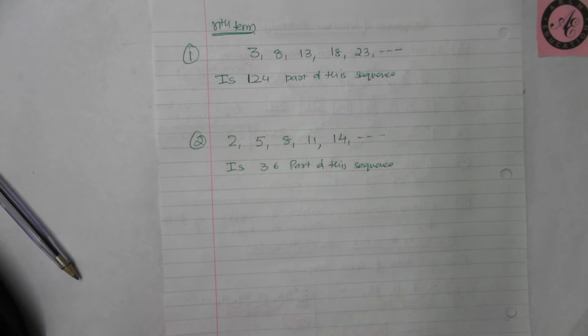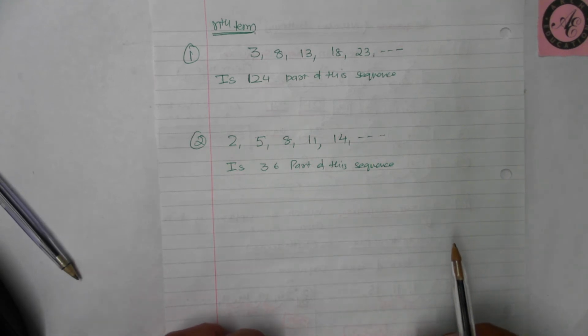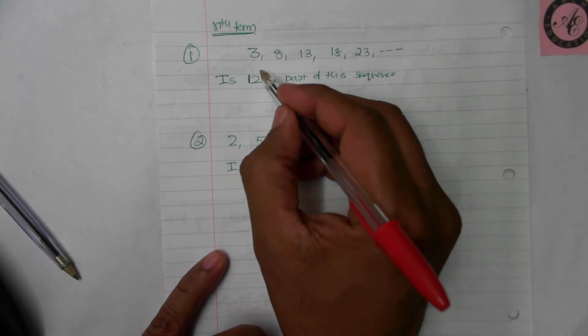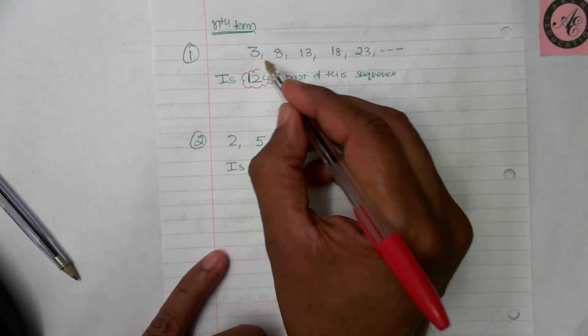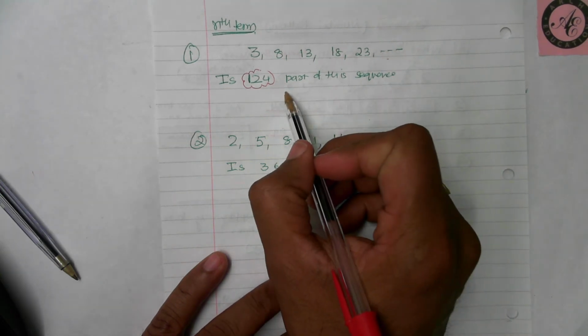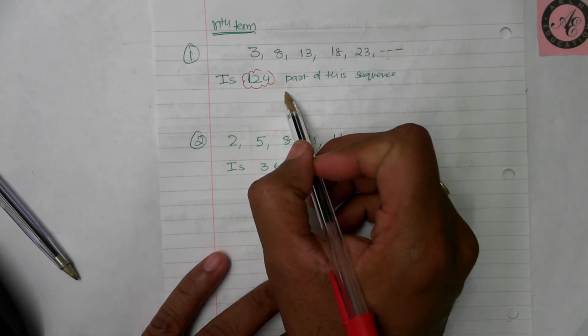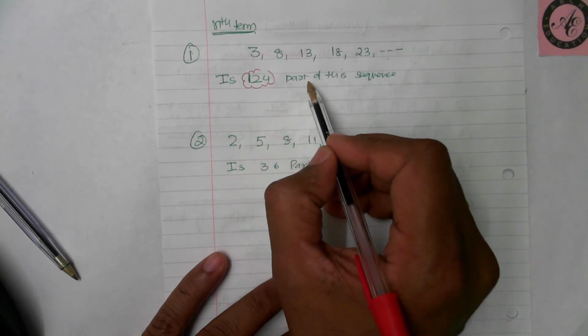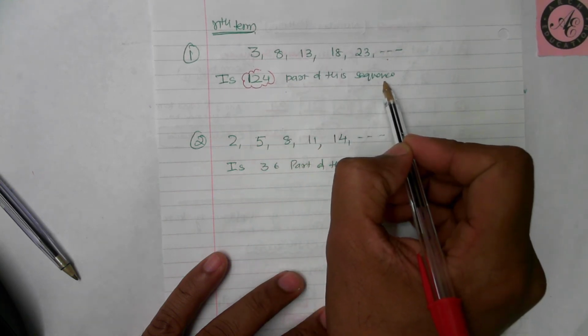All right, so another advantage of finding the nth term is it will help you find if a particular number is going to be part of that number pattern or sequence or not. So guys, this is fairly straightforward. You can use your common sense for this. This is a number pattern given to you. Somebody asks you, is 124 part of the sequence?